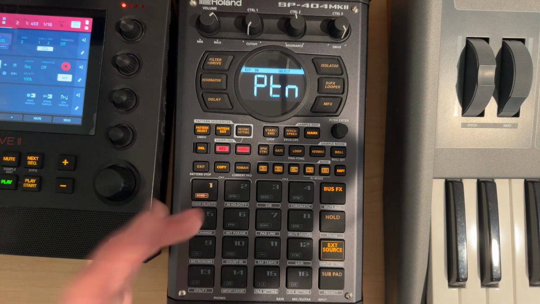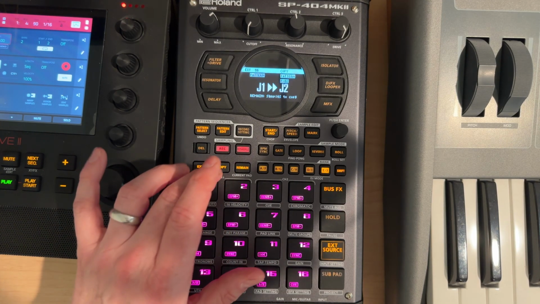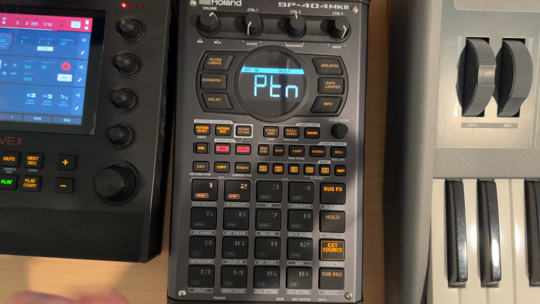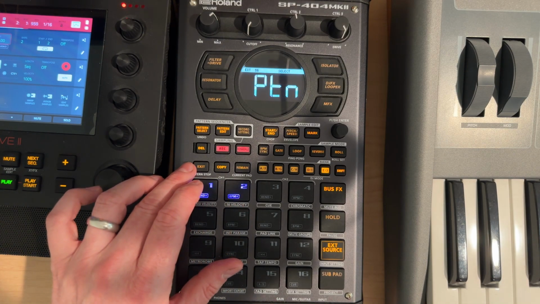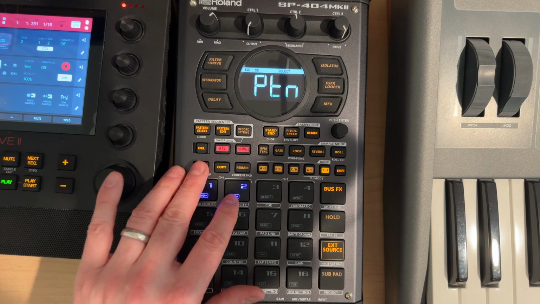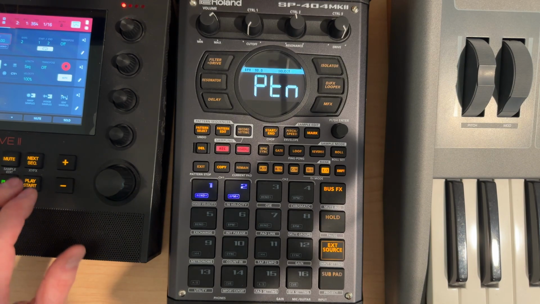So all we need to do is exit out. We can go copy from 1 to 2. We can copy it and we'll stay in time. I'm going to stop that just so that we don't have all the extra stuff going.